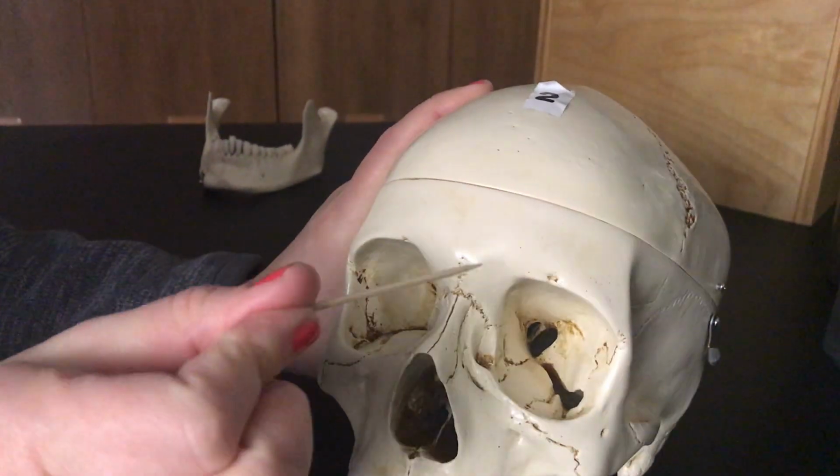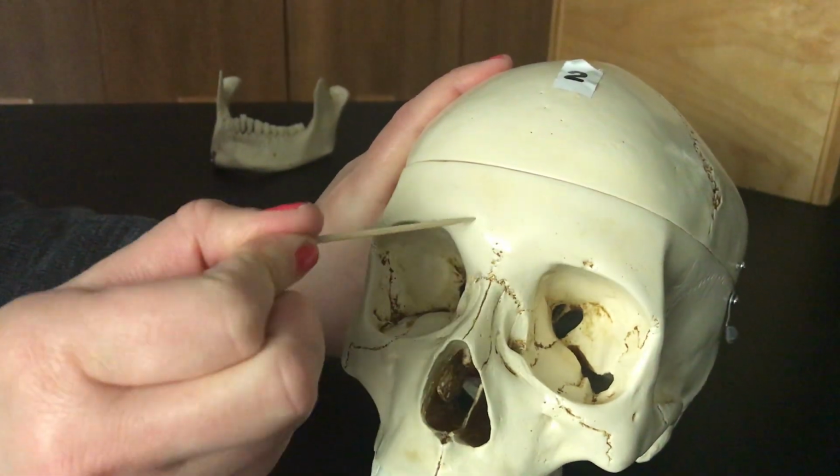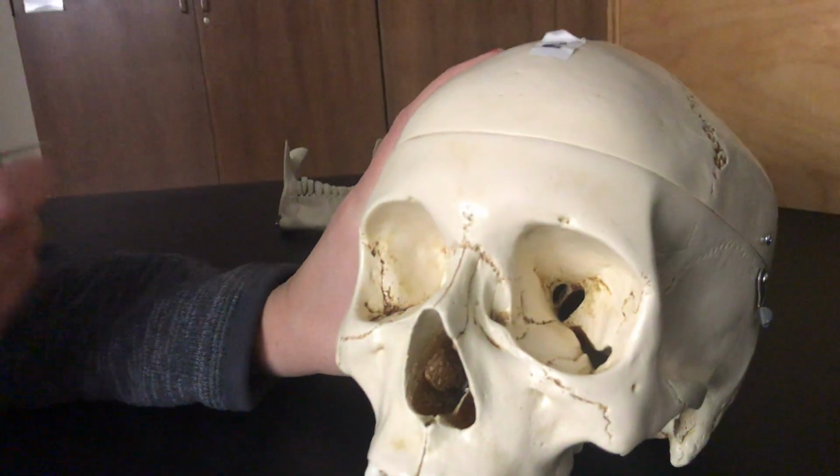Glabella. It's right between the superciliary ridges, so glabella. And down here is the anterior nasal spine.